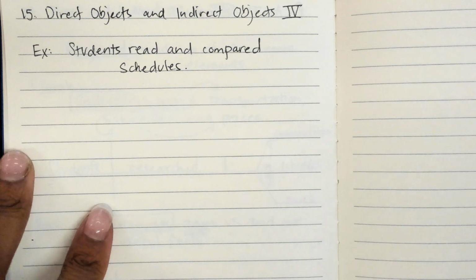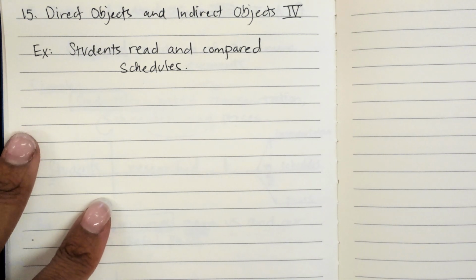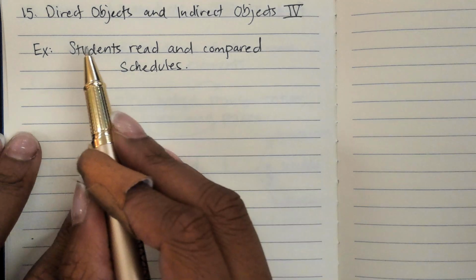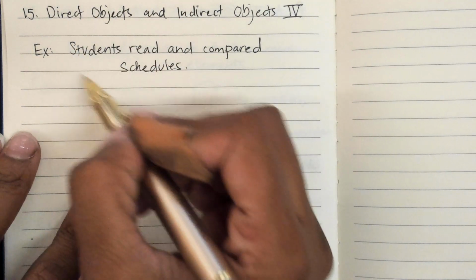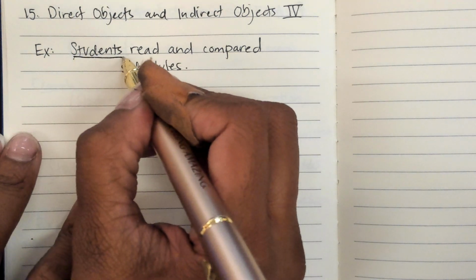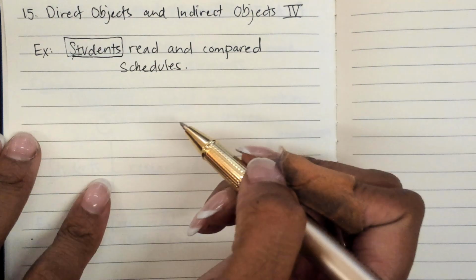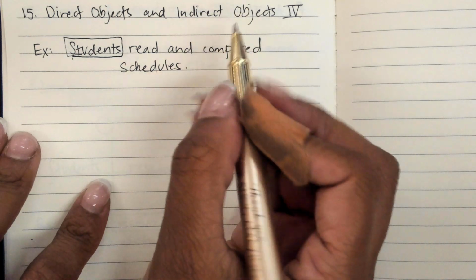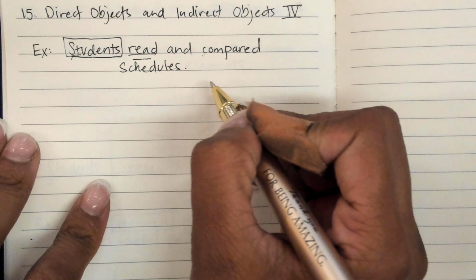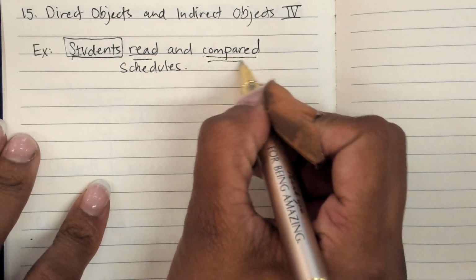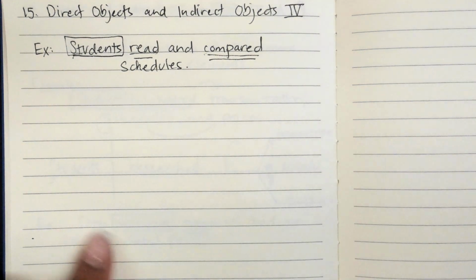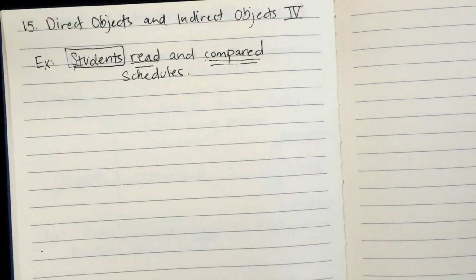Okay, step 1, when we're diagramming any sentence, find the subject and the verb. Okay, so I see my subject is students. Now what is my verb? The students read, but what else did they do? They compared. Notice that I have 2 verbs. Therefore, I have a compound verb.